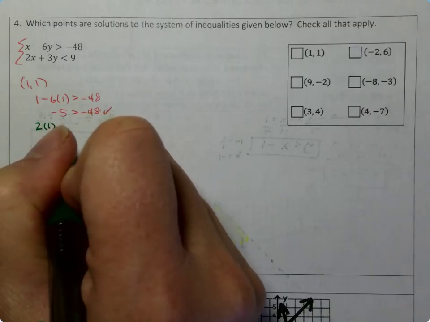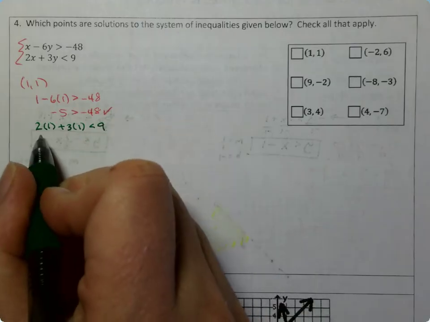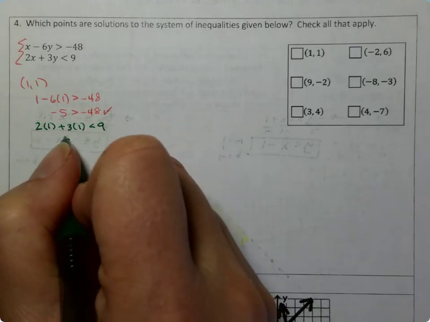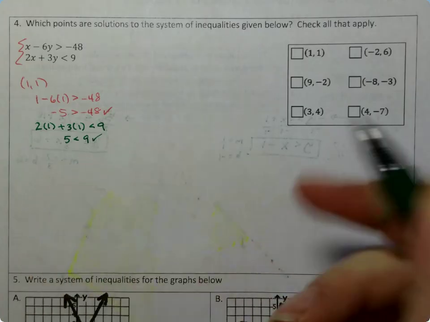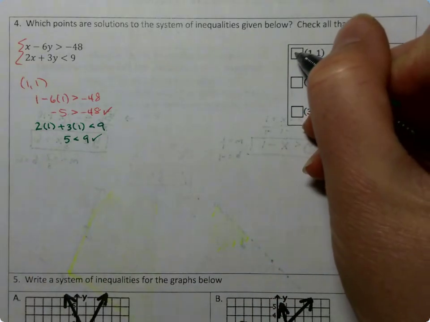2 times 1 plus 3 times 1 is less than 9. Okay, well, isn't that 2 plus 3? So isn't that 5 is less than 9? So do we agree that it is a true statement for both of those? So this one works.